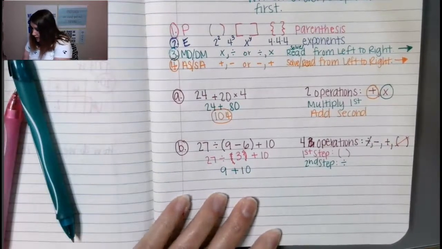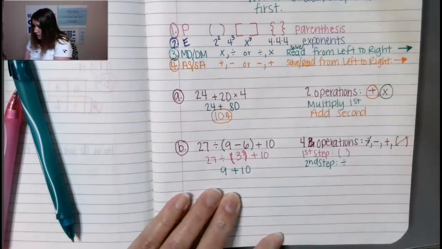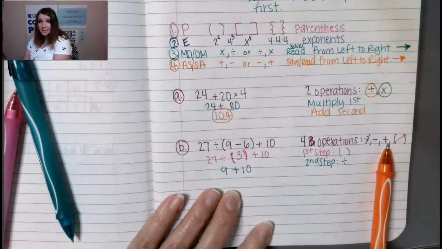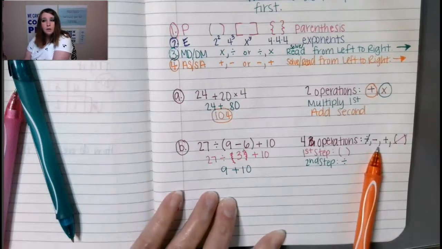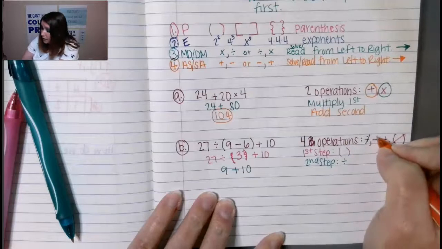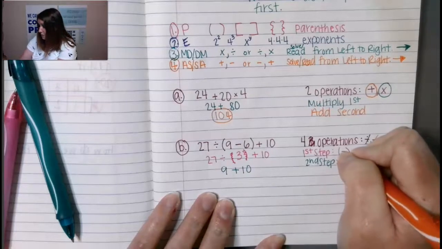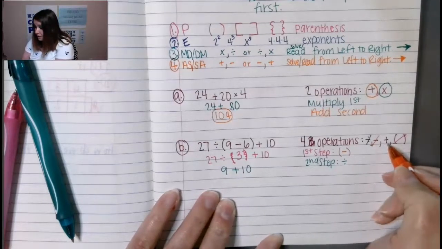Okay, now I am looking at 2 symbols left over. So let's talk about these 2 symbols. I had subtraction and I had addition. Well, my subtraction symbol disappeared when I solved parentheses. So I'm going to go ahead and cross that out because I don't need to worry about that one because it was in the parentheses. And if you want, you could come up here and put it in the parentheses so you know that it's gone. I'm going to do addition last.